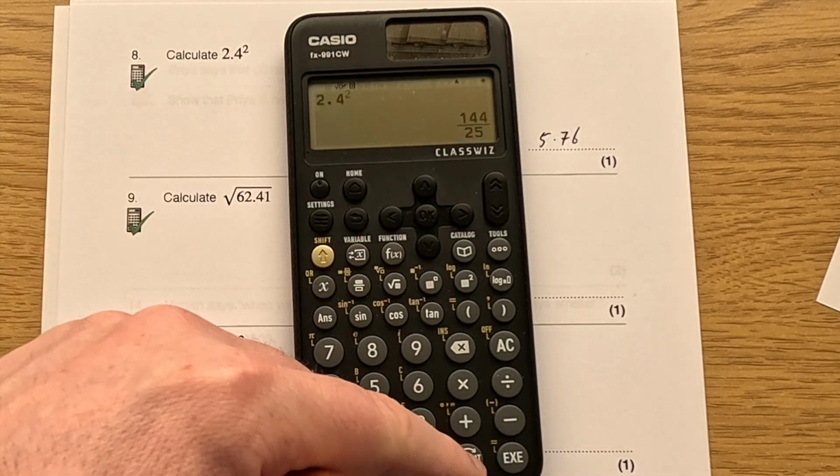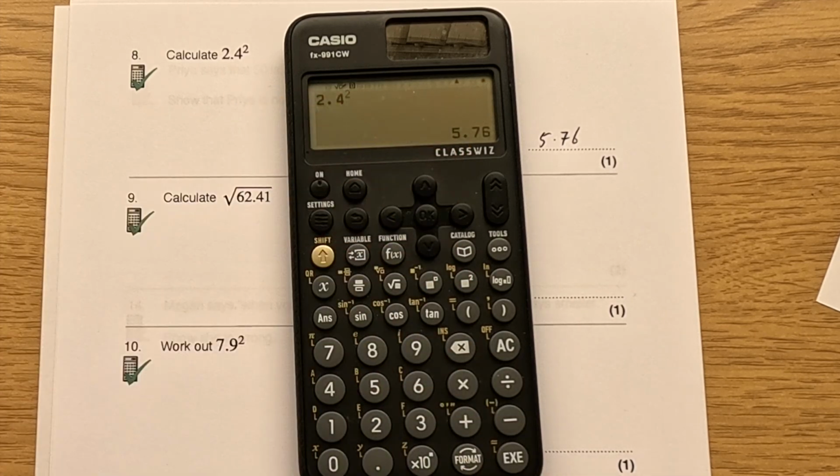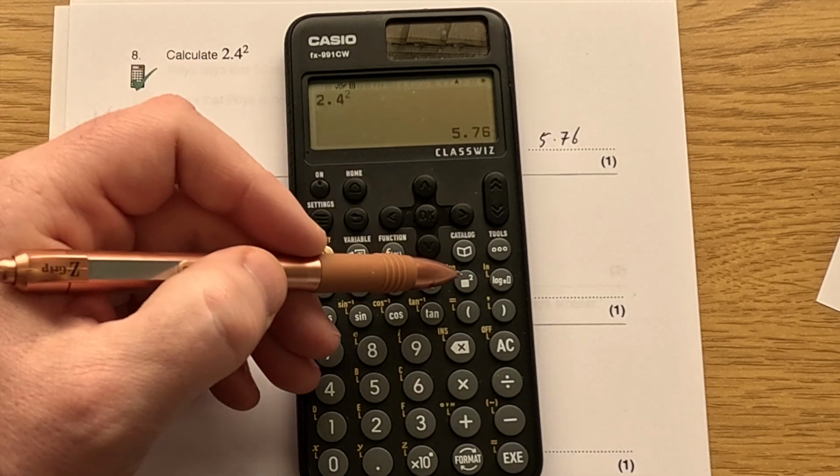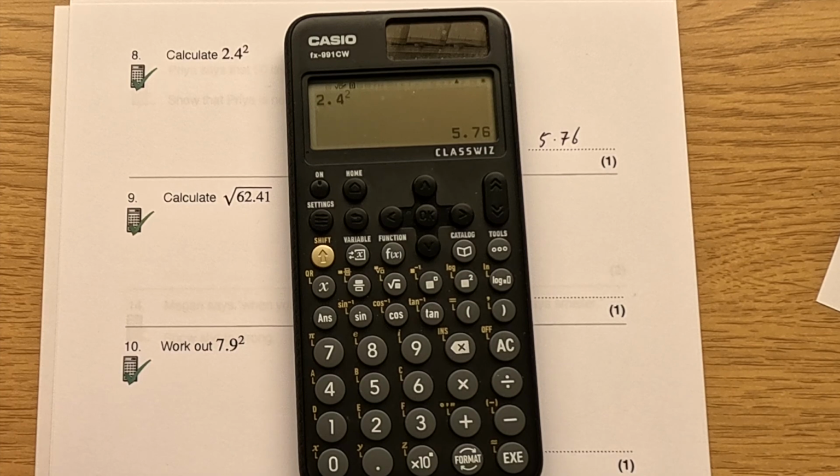Again, it comes up as a fraction, so if we press format and press down to decimal, we can then get the answer, 5.76. So we could use that squared button as well, this one here, so 2.4 squared. And that's what I would type in if I was using this calculator to work out 2.4 squared.